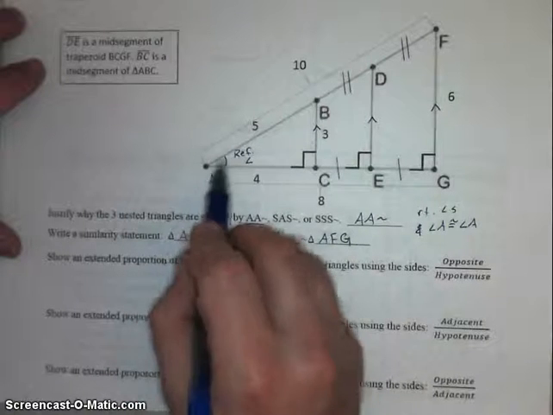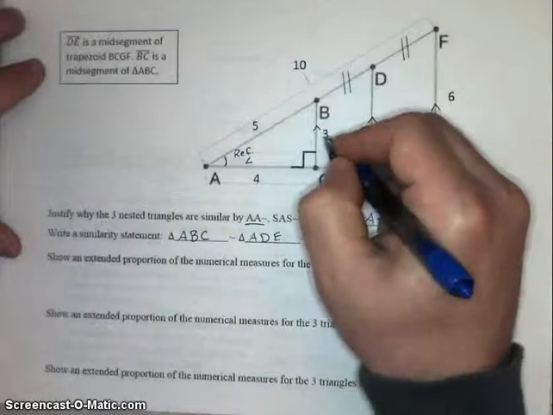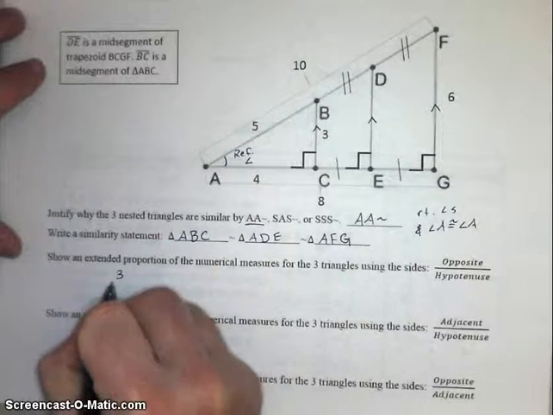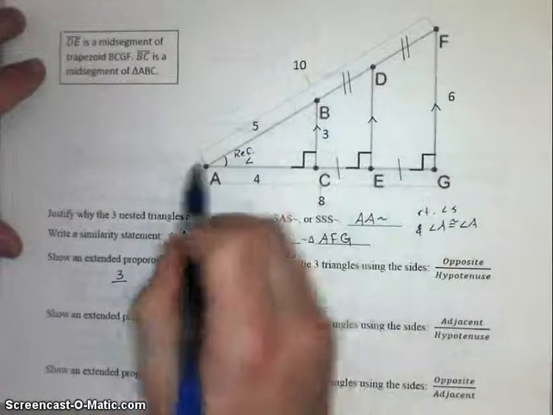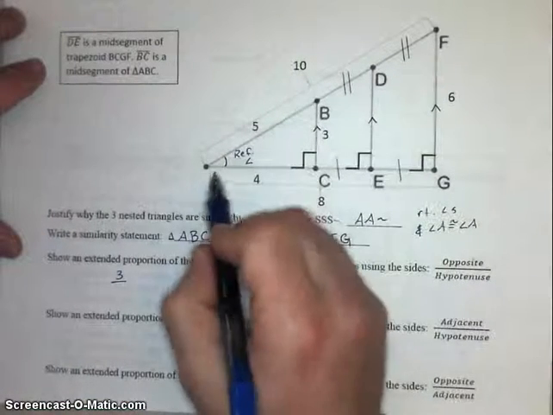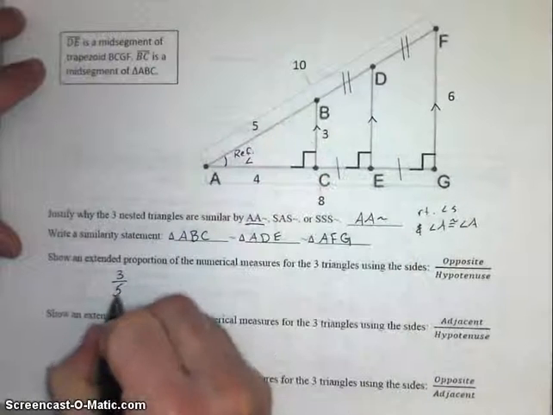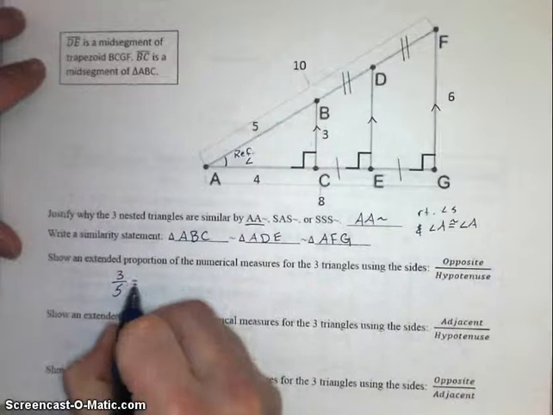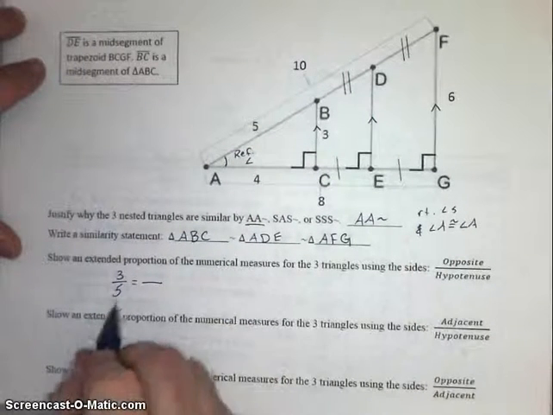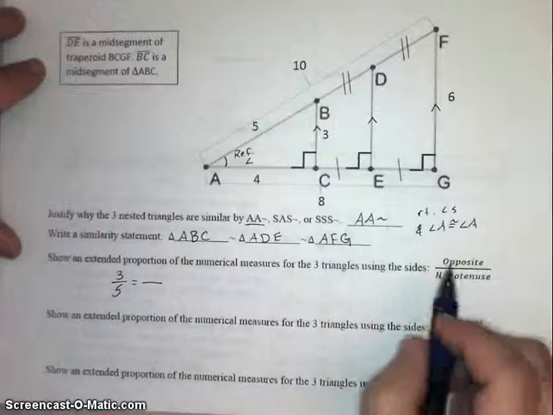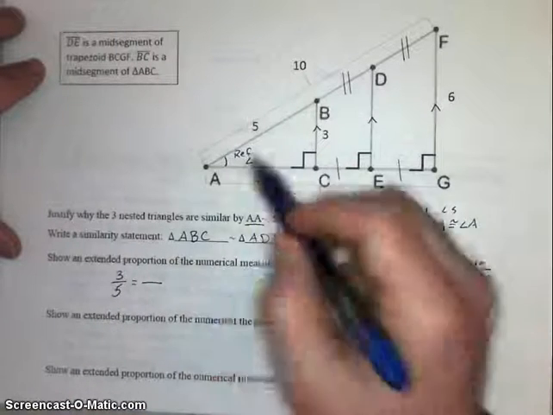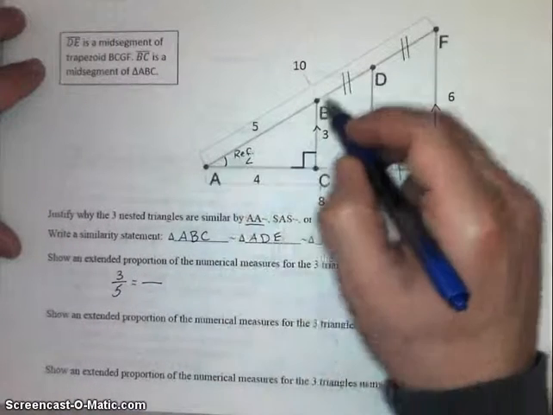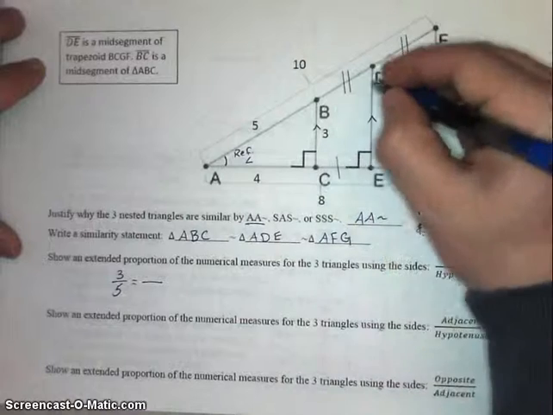The opposite leg from angle A is BC, which is 3, over the hypotenuse. Well, the hypotenuse of triangle ABC measures 5. Now, that ratio should be equal to the corresponding ratio from triangle ADE. Well, I need to find the length of the hypotenuse of DE and this segment.